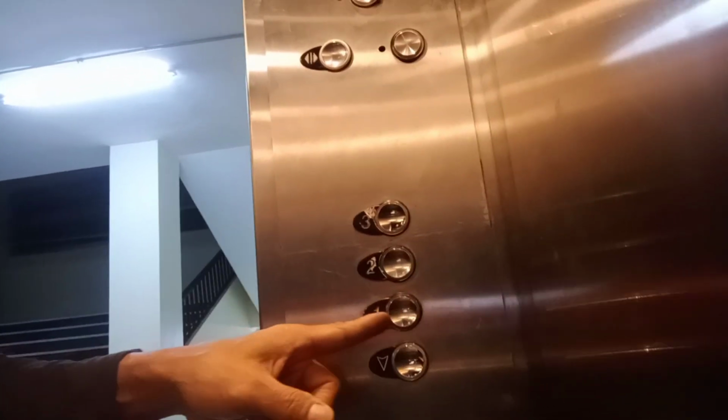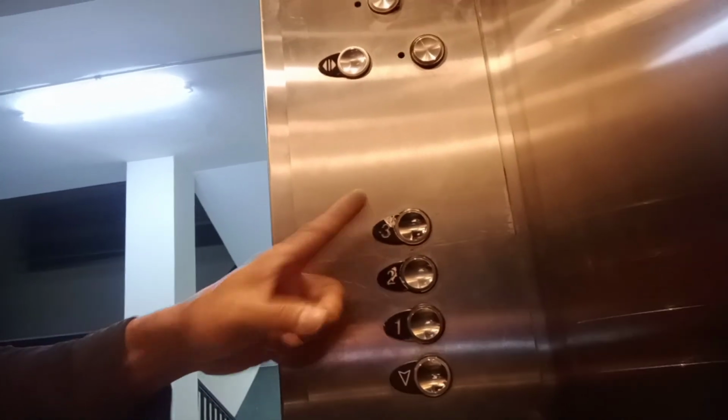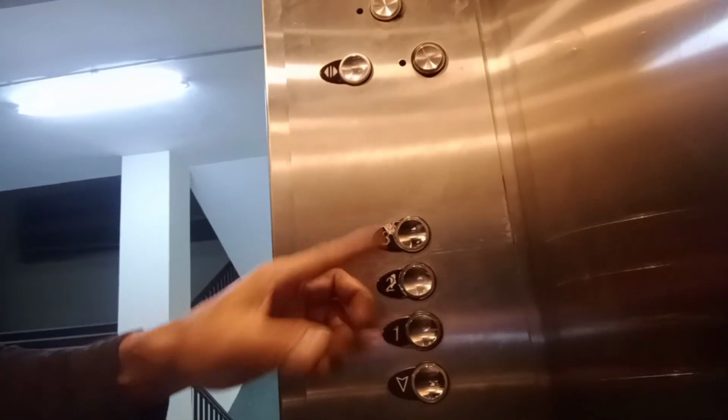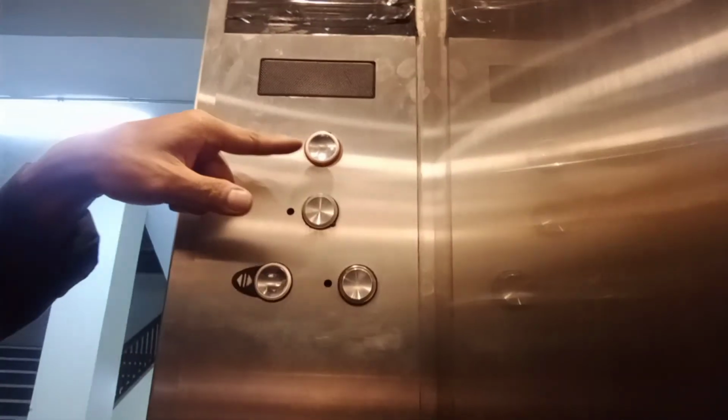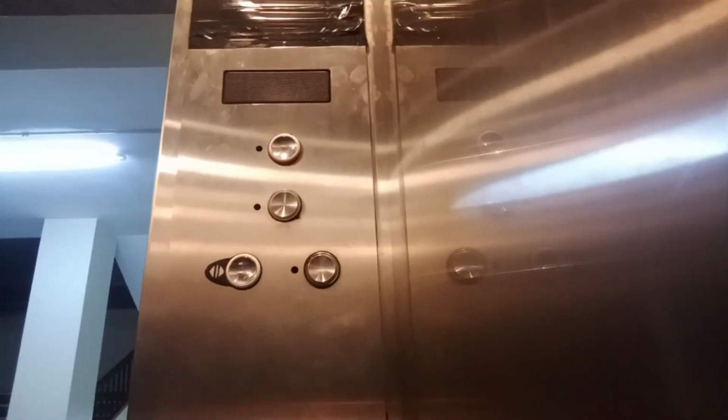First floor number 1, second floor number 2, number 3, third floor, last floor. And this is the open button and closing button, and this is the buzzer, right? And there is a speaker here, and this is the indicator, right, to show where is the elevator, the location of the elevator.